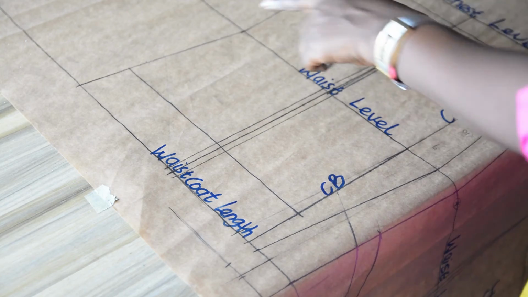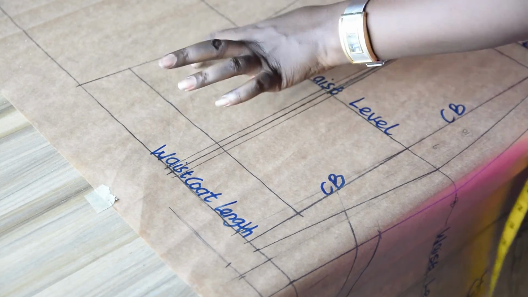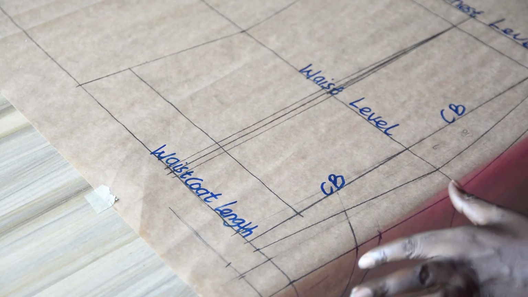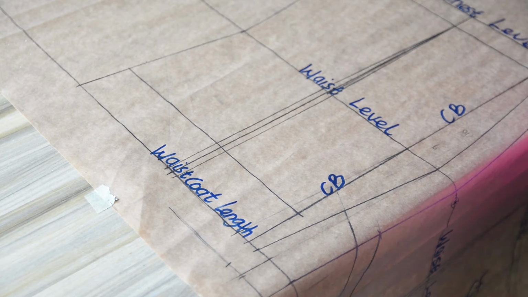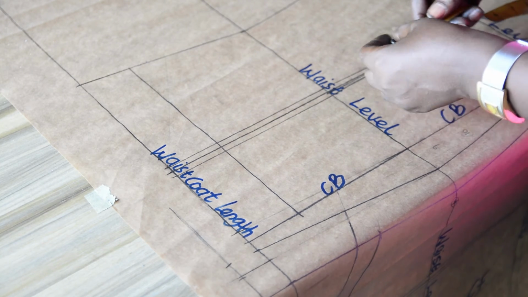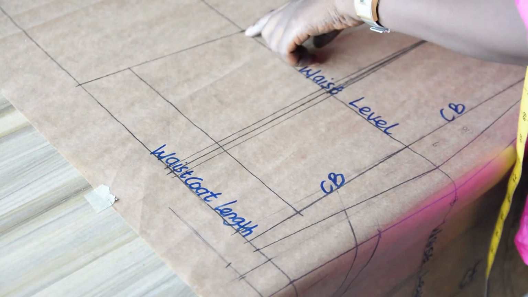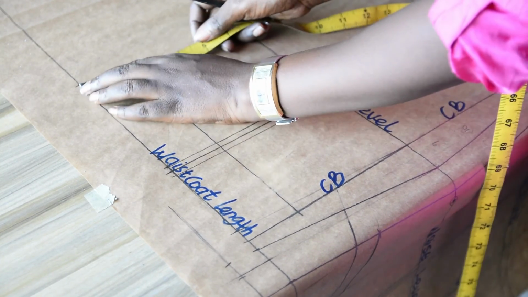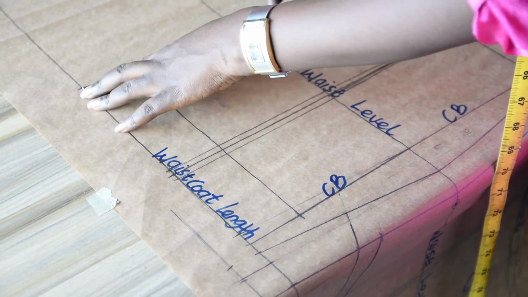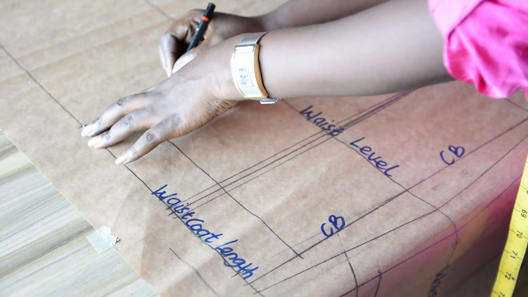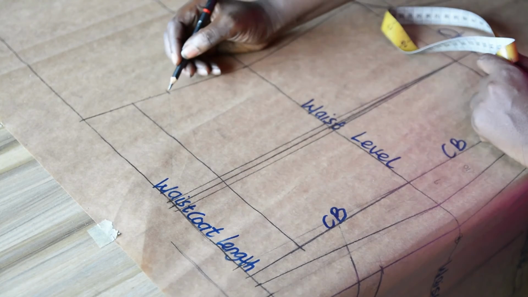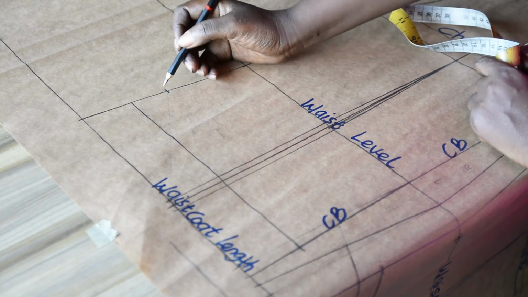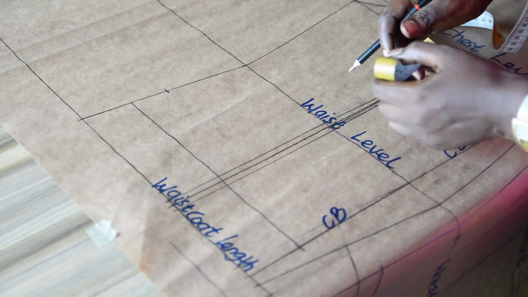Okay, so the next step is to shape the side. I need to shape the side of the back panel in order to match up with the shape I have on the front panel, because the two are coming together when we get to the construction level. So what I did was to measure 3.5 inches. From here to here, this was the length of the pattern before now, which is 7 inches, and I got the midpoint. The midpoint is 3.5 inches. You can see I have it here. This is what I did on the front panel, so I'm doing the same thing on the back panel as well.